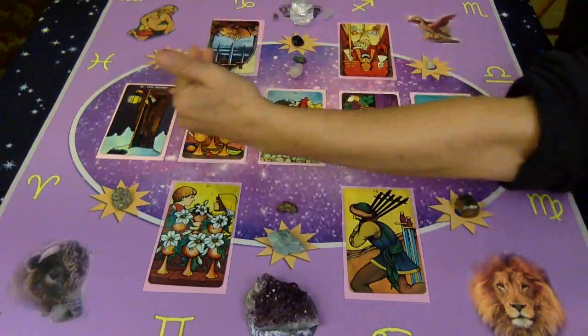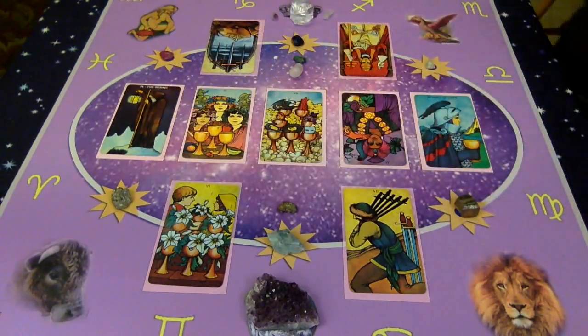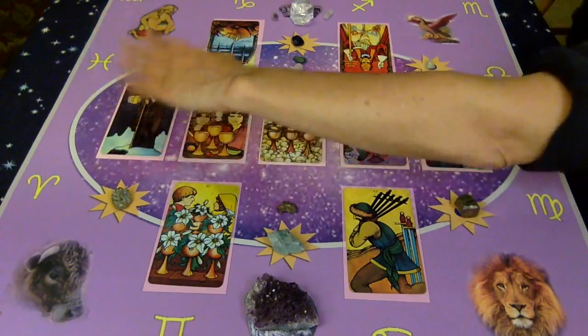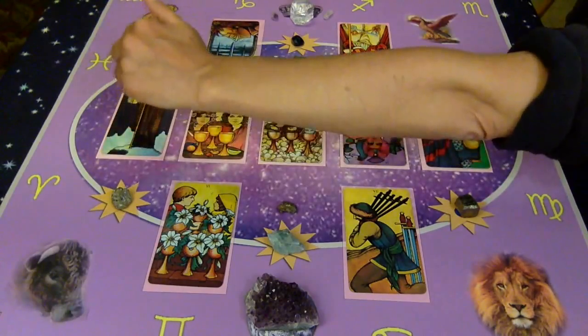So it looks like it's going to be a comfortable month from what I'm seeing, but you're really going to have to address what is true. What are you not seeing? What is a truth that you're not seeing?